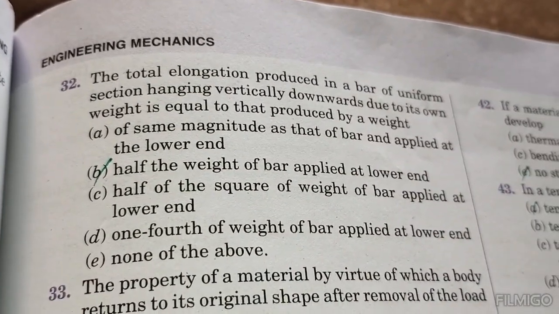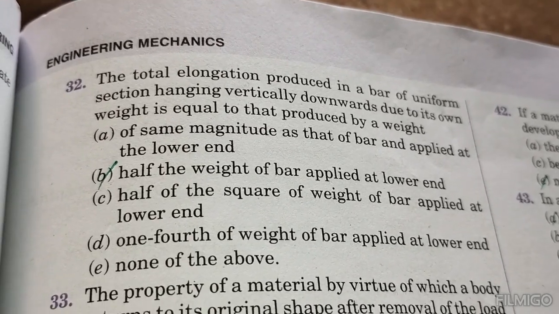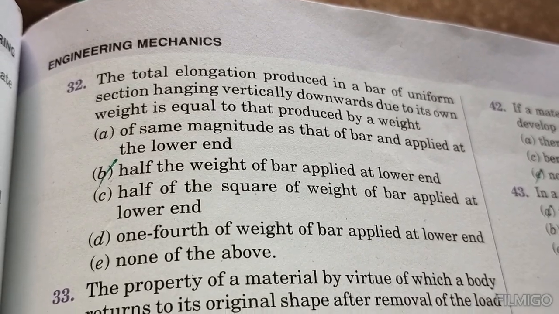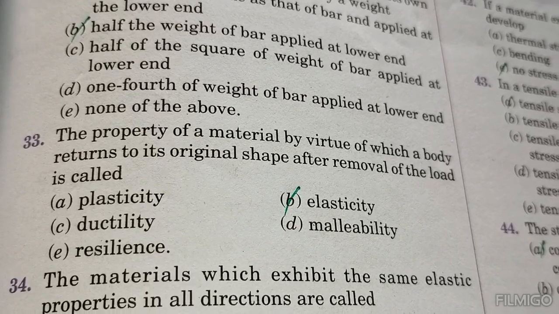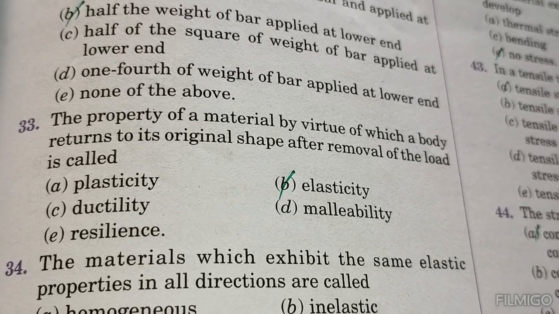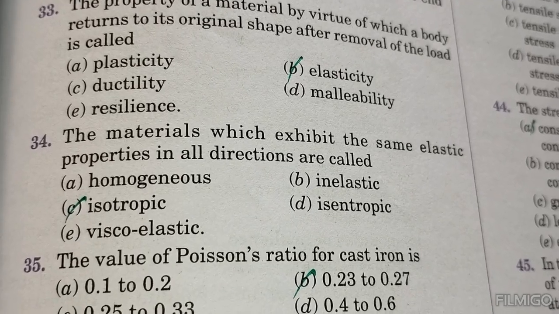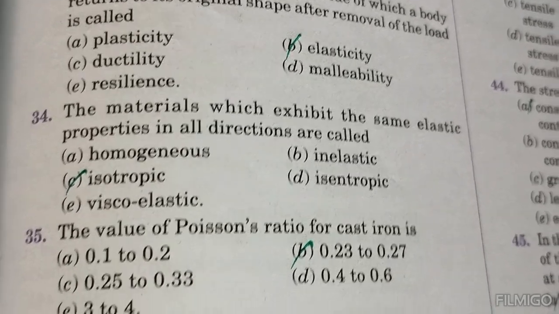The total elongation produced in a bar of uniform section hanging vertically downward due to its own weight is equal to the elongation produced by half the weight of the bar applied at the lower end. The property of a material by virtue of which a body returns to its original shape after removal of the load is called elasticity. A material which exhibits the same elastic properties in all directions is called isotropic.